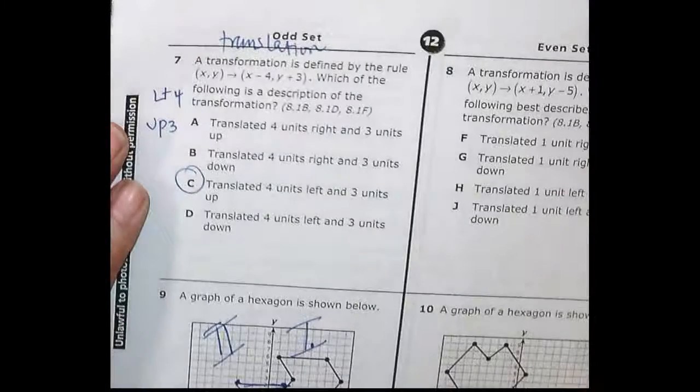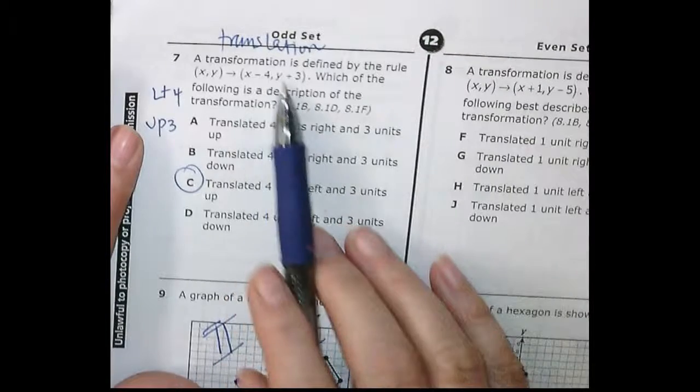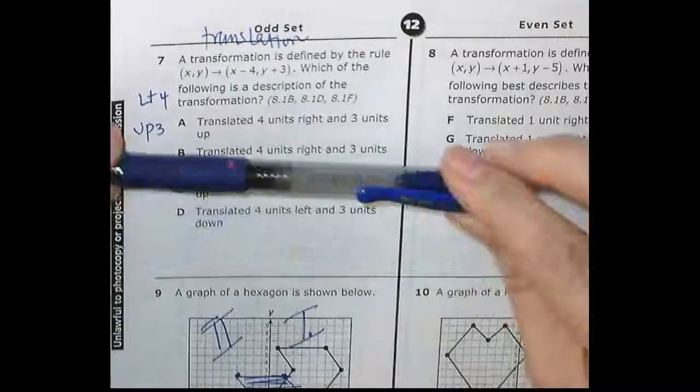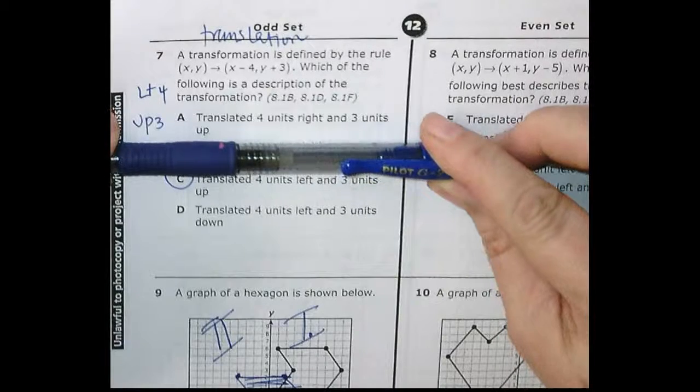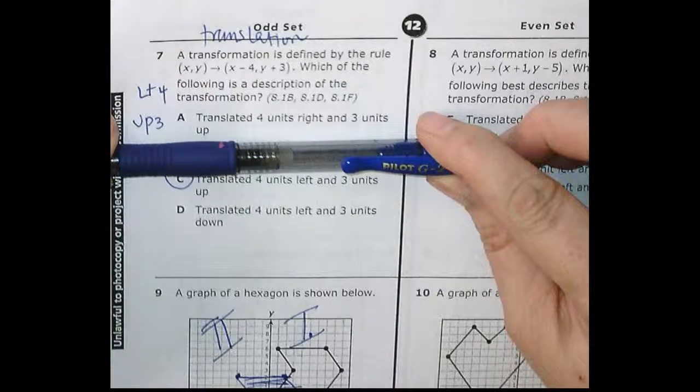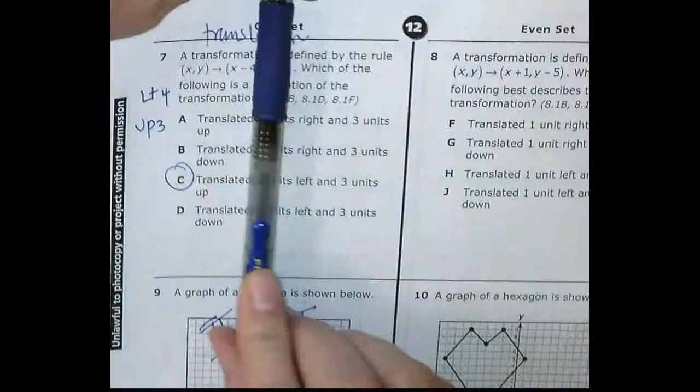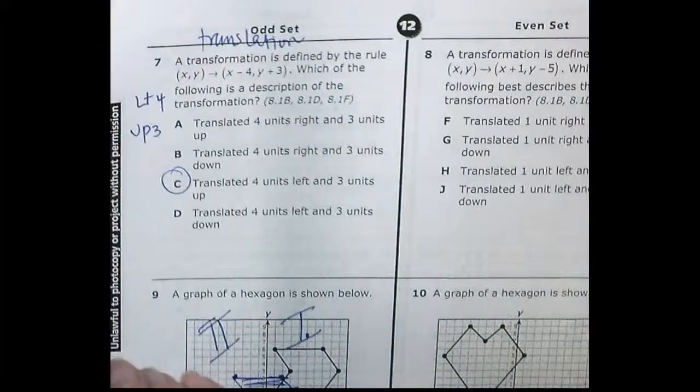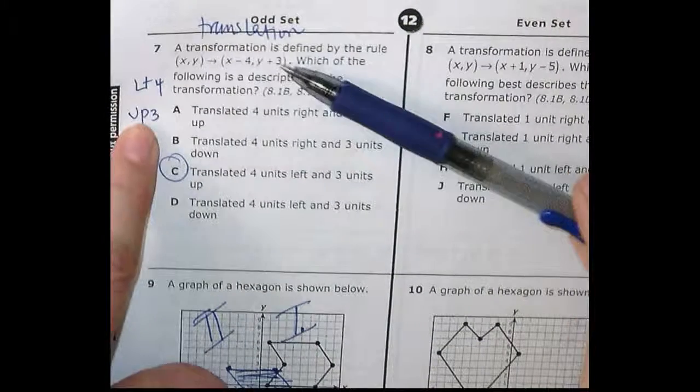What about that one? Question 7's a good one. What is this, x minus 4, y plus 3? Yep, what did we say about x? Who is x? X is the flat one. Which way can you go on the flat road? Right or left? So it says left 4, so you're going to go left 4. Y is the up and down. And your up and down went, let's see, up 3. And so you just match them.